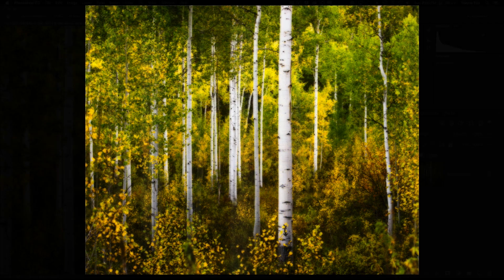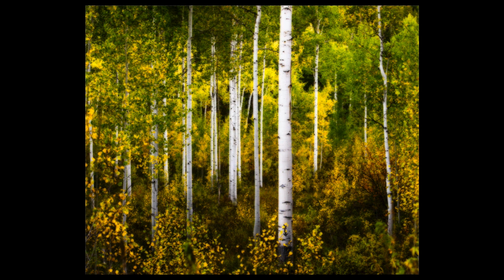Now another advantage we have, because it's digital, is we can selectively remove the effect from parts of the image. And after I show the third method, I'll show a couple of ideas on things you might try to do that.